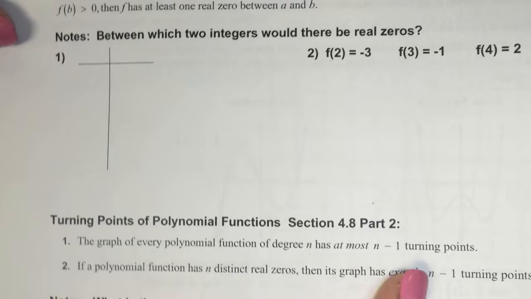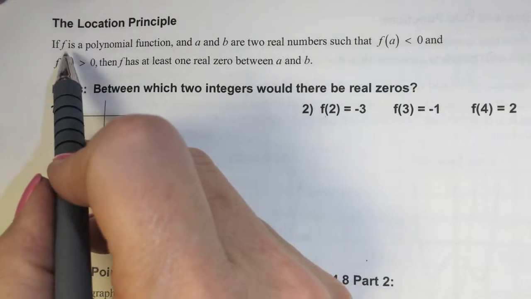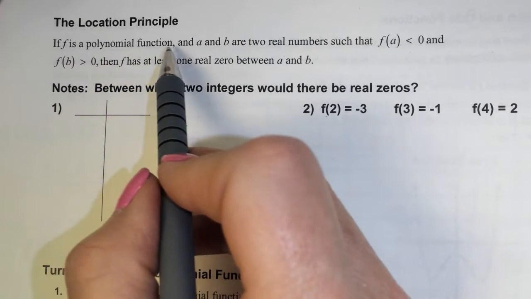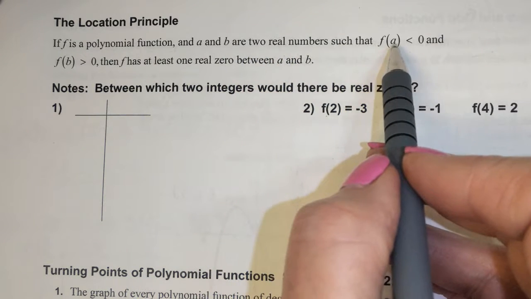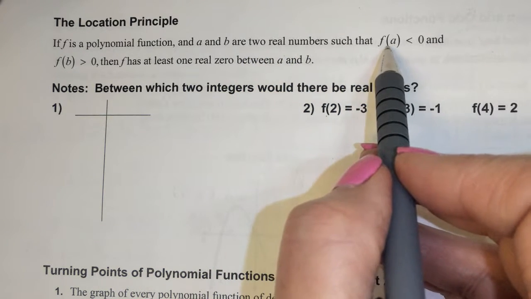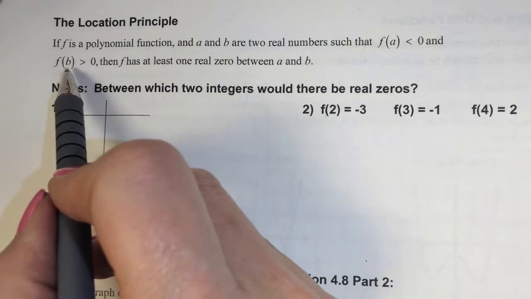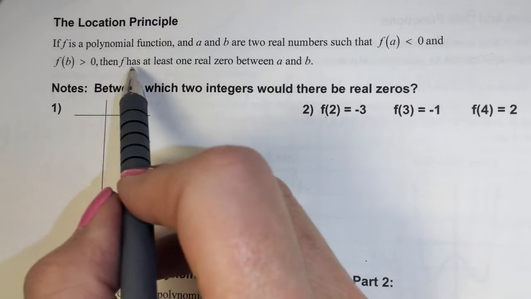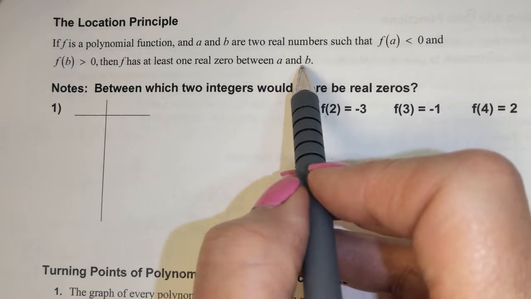All right, guys, one more little thing here, and this will make a lot of sense after what we just did. The location principle says this. If f is a polynomial function and a and b are two real numbers, such that f of a, meaning the y value when you plug in a, is negative, and the y value when you plug in b is positive, then the function must have a real 0 between a and b.